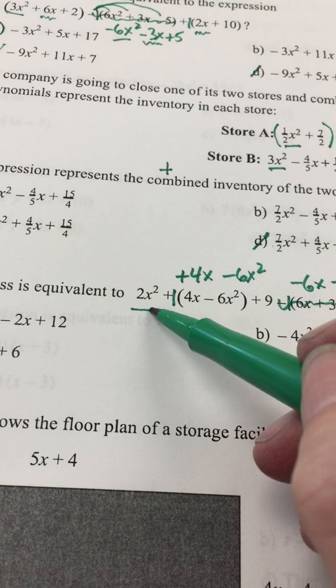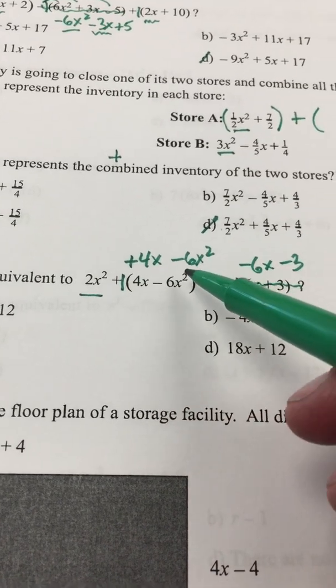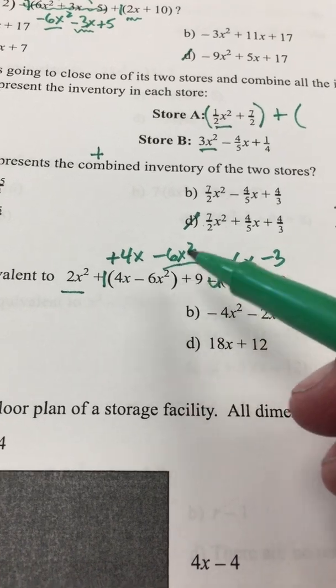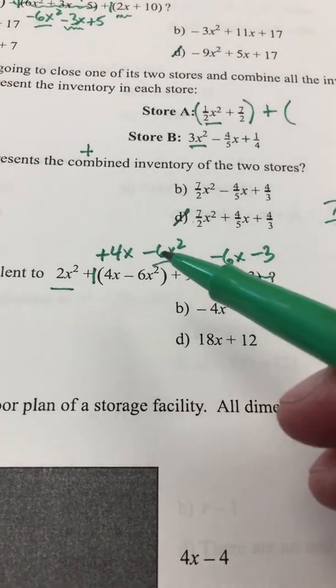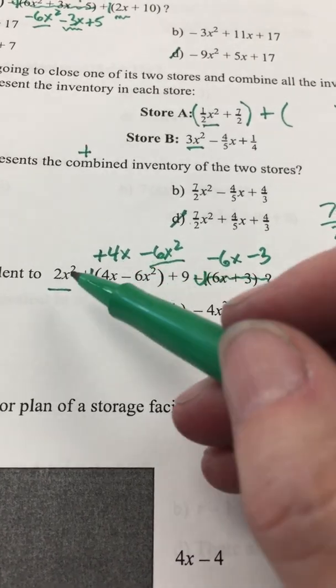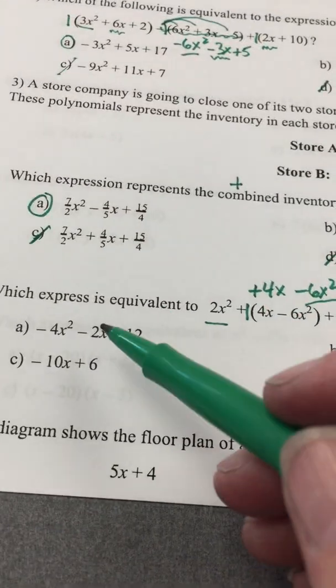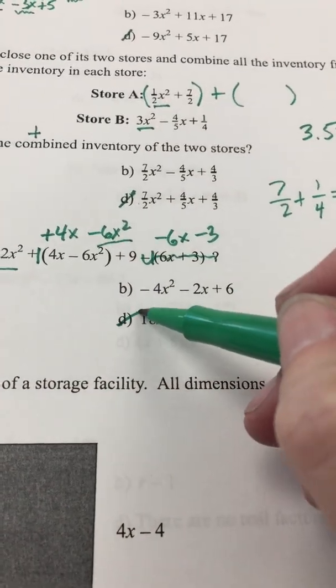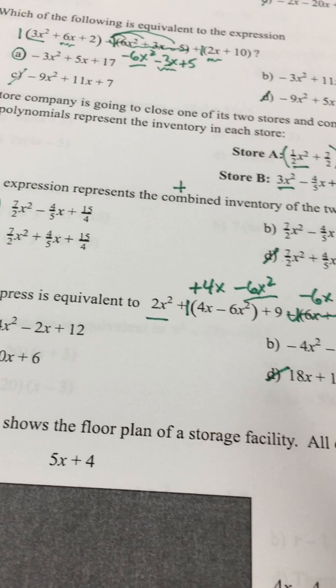So I have an x squared here, no x squared. Here's an x squared. So 2 minus 4 is a negative 6. Any more x squareds? No? I said negative 6. I just said that wrong. 2 minus 6 is a negative 4. So I should have a negative 4x squared. That one has it. That one does not. This one has it. That one does not. So the x squareds match on A and B.